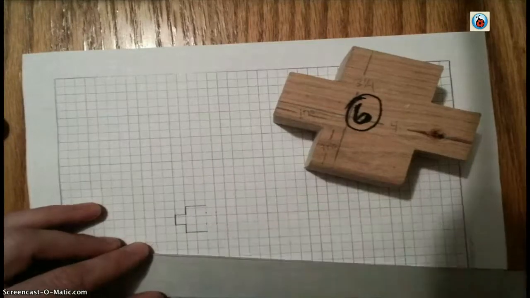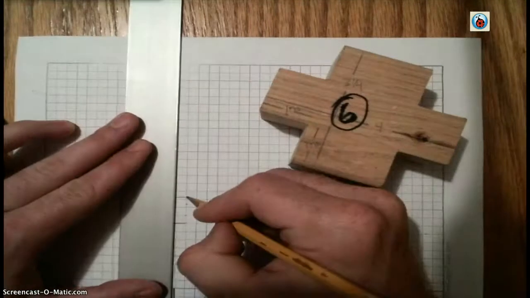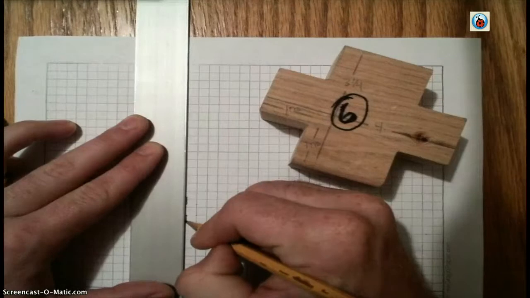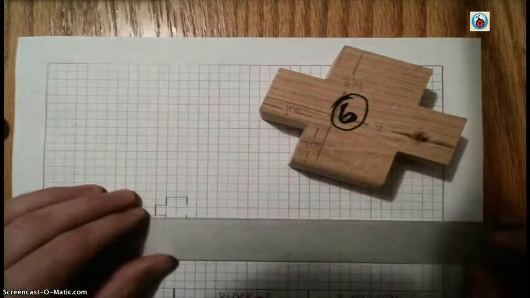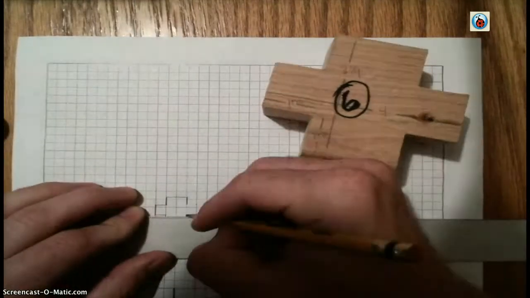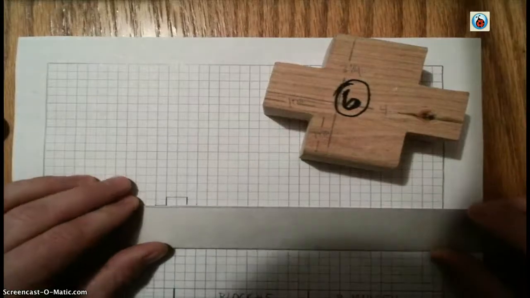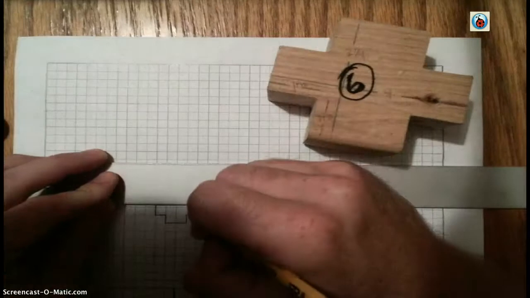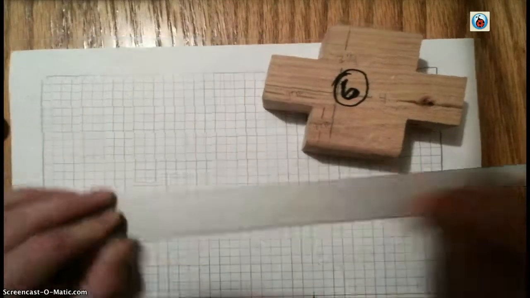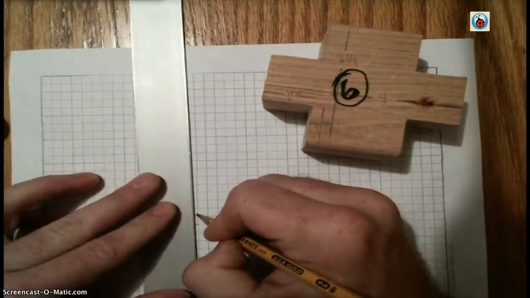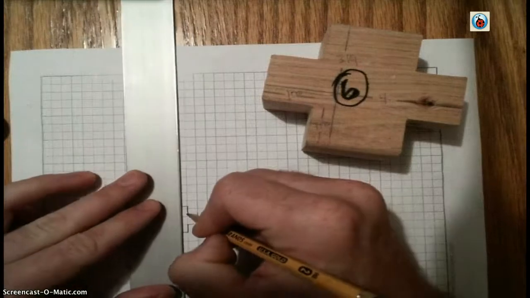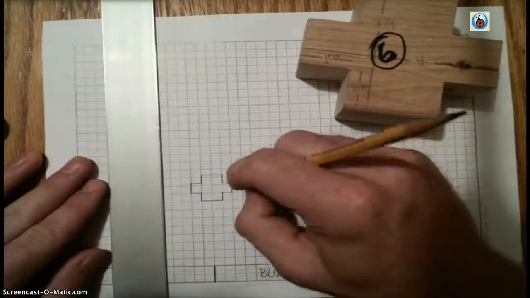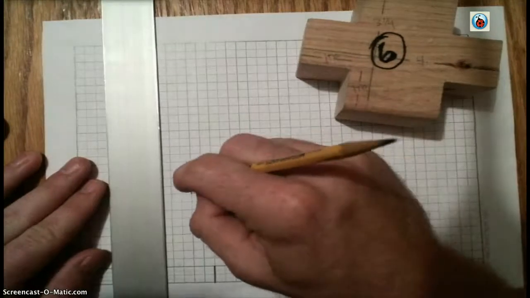And then I'm just going to ruler it out from there. And then just take your eraser, touch up your corners and misses and squiggly lines.